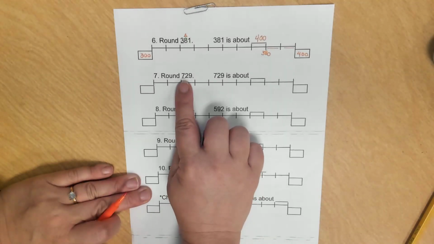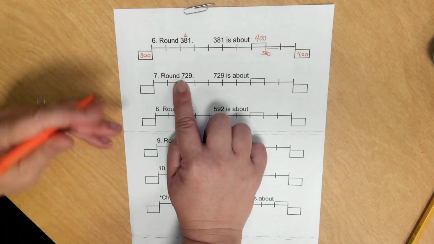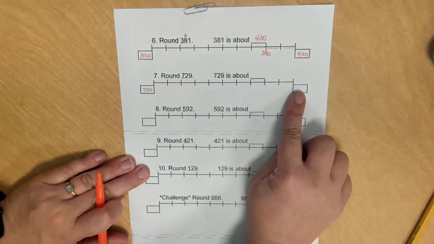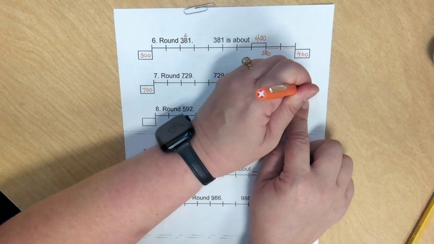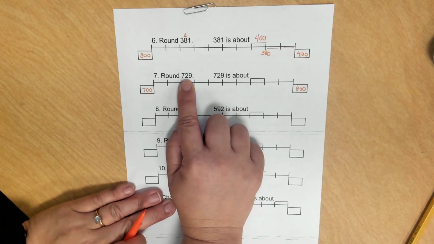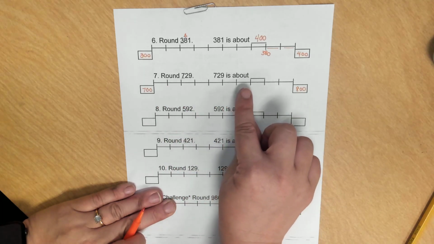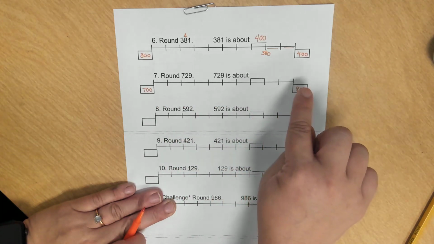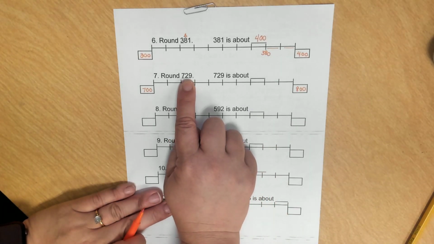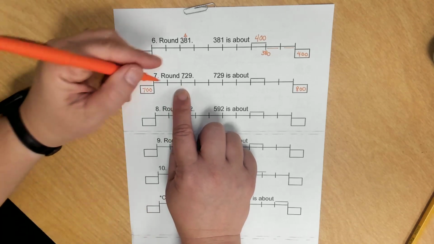Last one for this video, we have the number 729. We're rounding to the hundreds place. A 7 in the hundreds place has a value of 700. 100 more is 800. The next place over from the hundreds is tens, so these are counting by 10. 710, 20, 30, 40, 50, 60, 70, 80, 790, 800. I have a 2, so 720, 10, 20, is here.